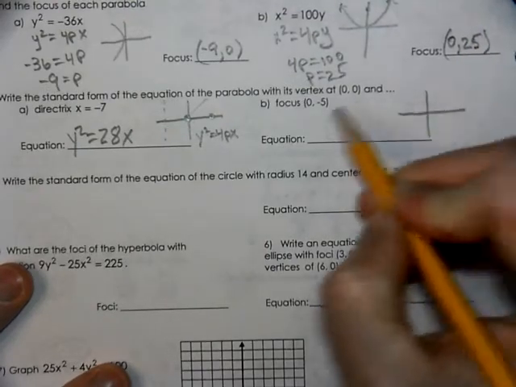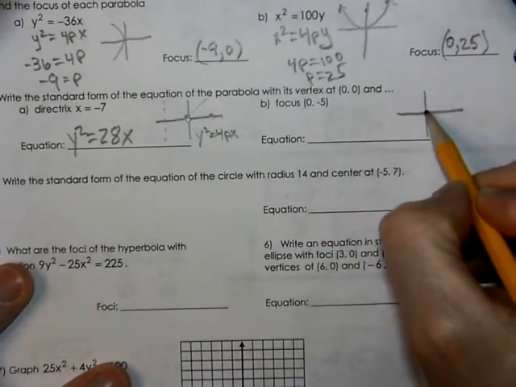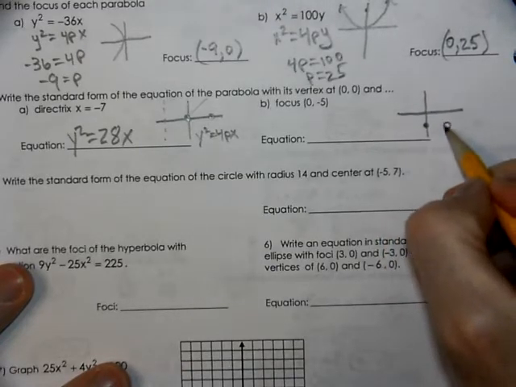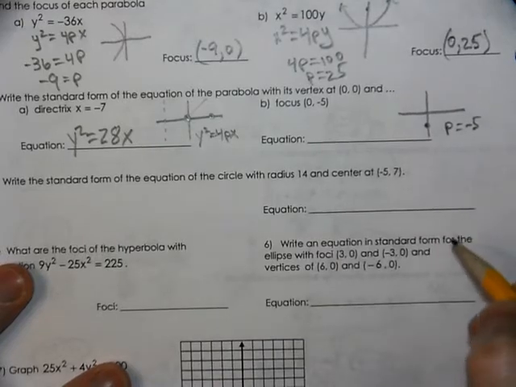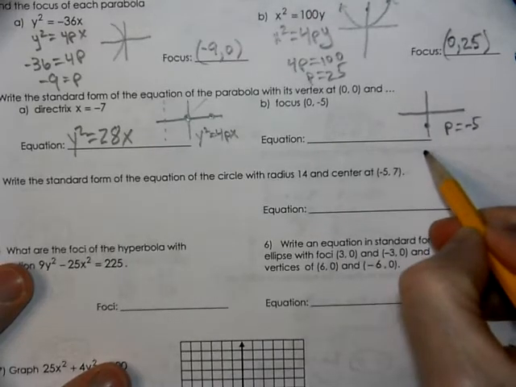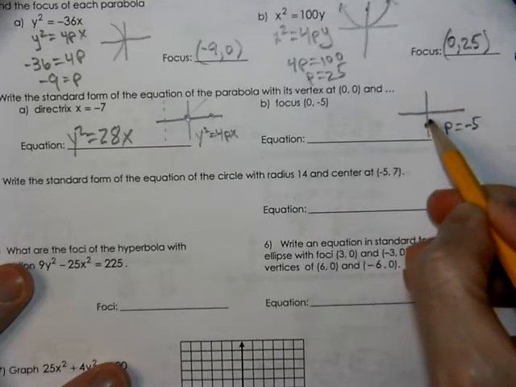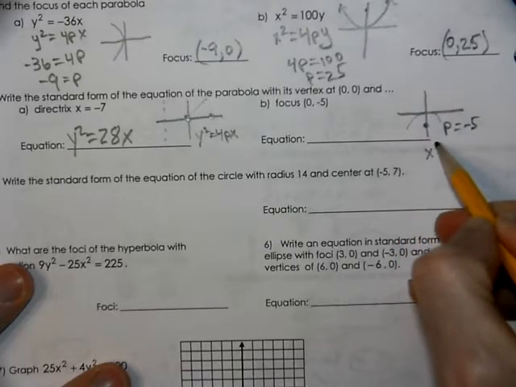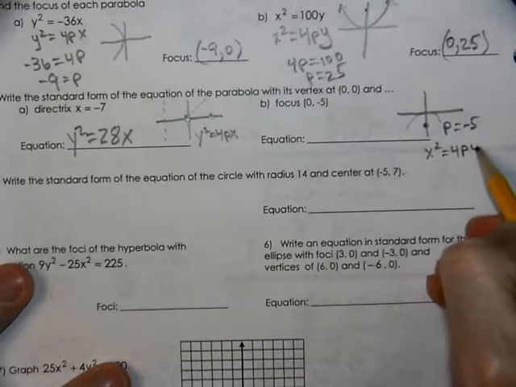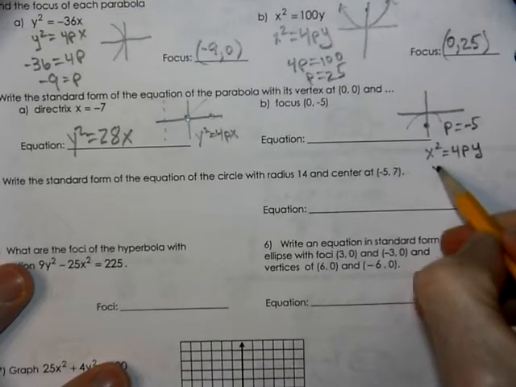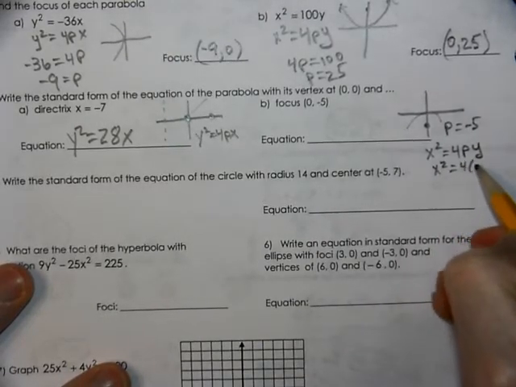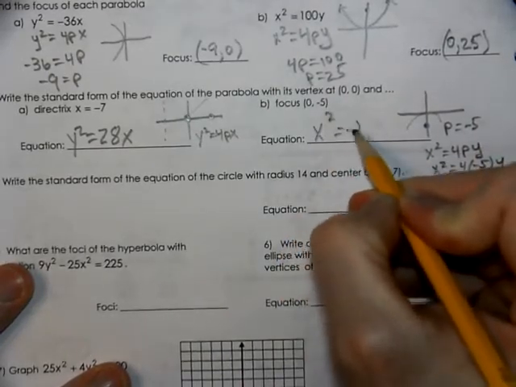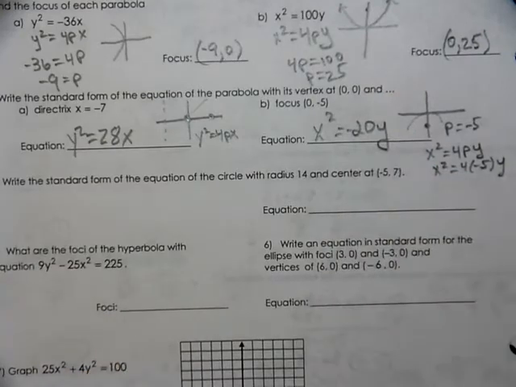Here, making a sketch, we know we have a focus point at 0, -5. So that means the p is -5. So using our format of, if the focus is down, we know it has to curve this way, and it has to be an x squared equals 4py. So x squared equals 4 times -5y. So x squared equals -20y.